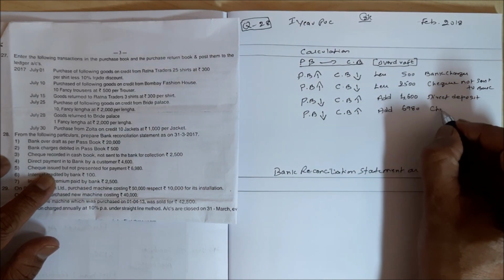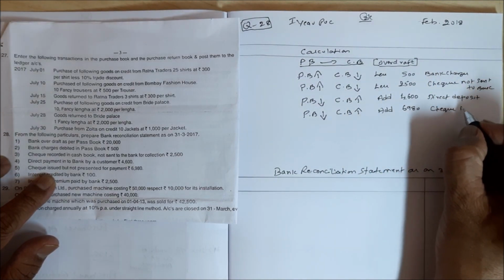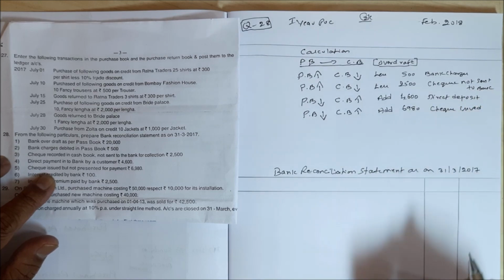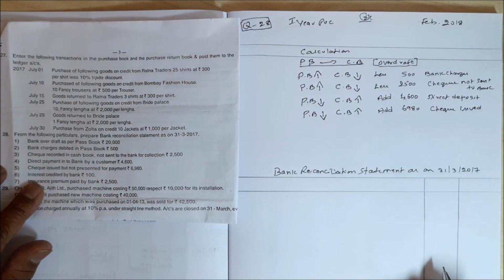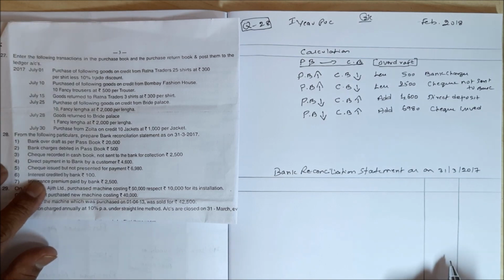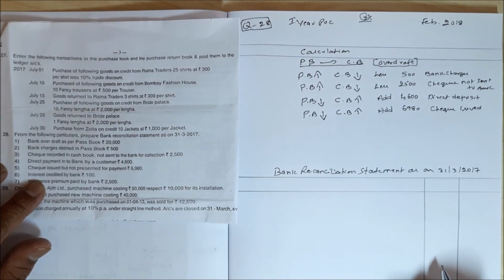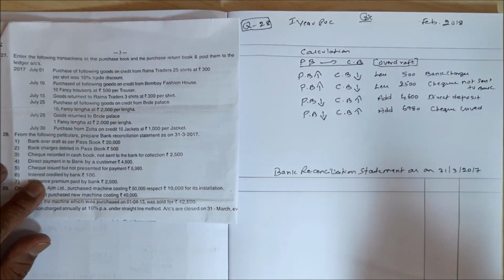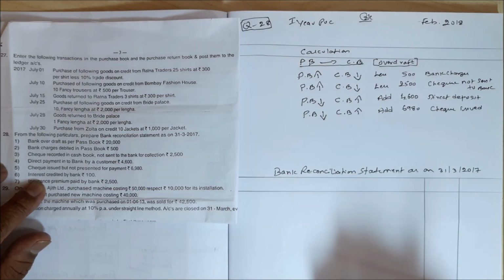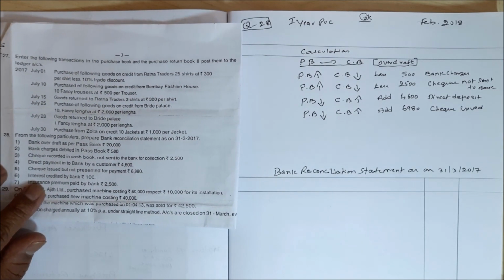6,980 check issued. Check issued. Next, interest credited by bank. Interest credited by bank means what actually? I might have done some investment. For that, interest has been given by the bank. How much they have given?